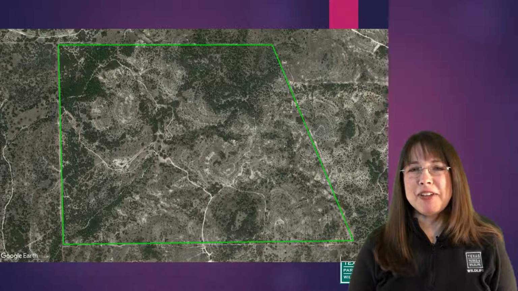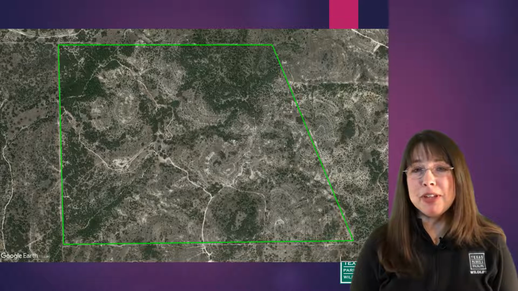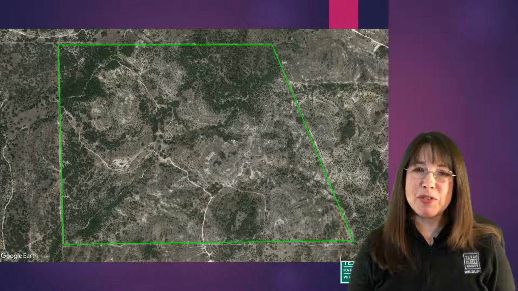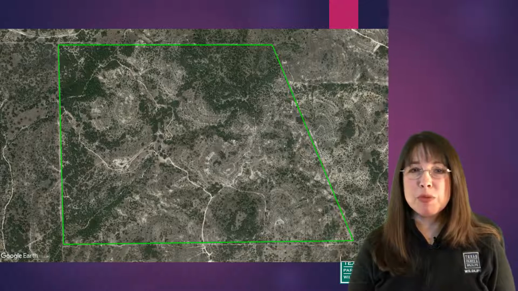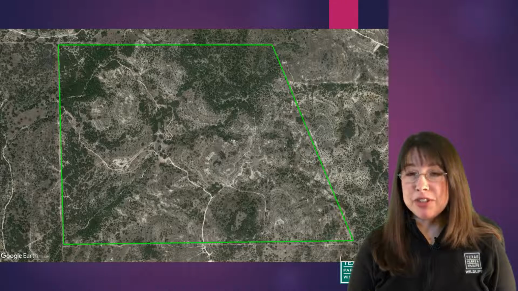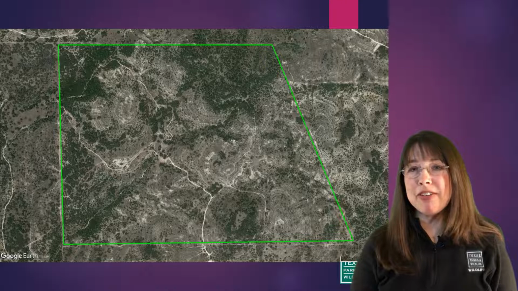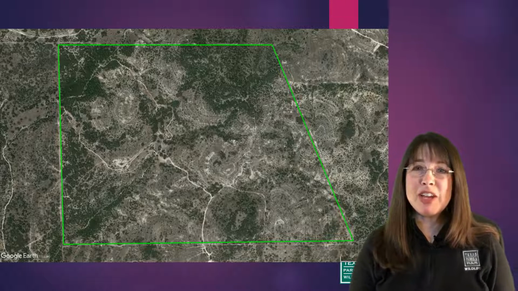This is a property out in the hill country. It's typical of the kind that my colleagues would provide technical guidance for. It isn't large, it isn't small. It's about average for those that they provide technical guidance on, and it measures about 500 acres. And this is how it goes.